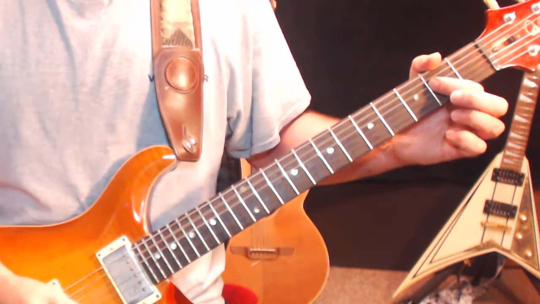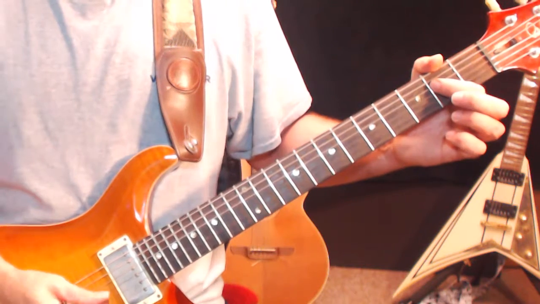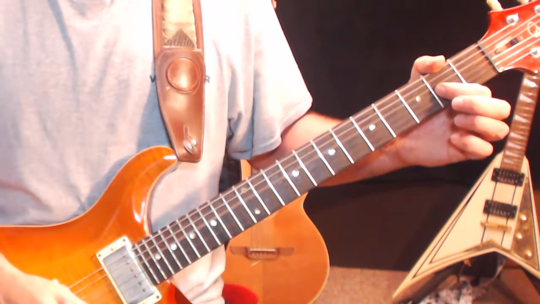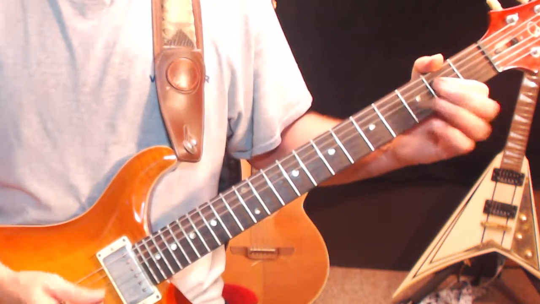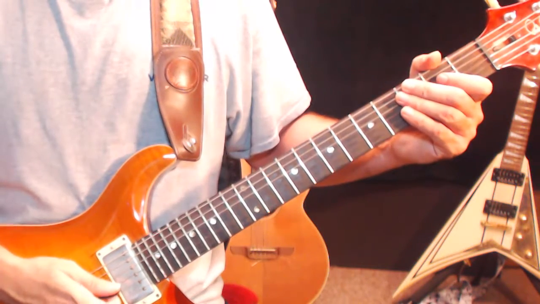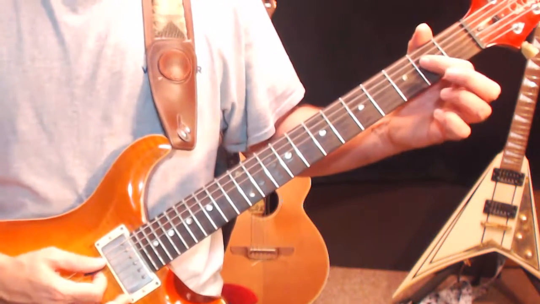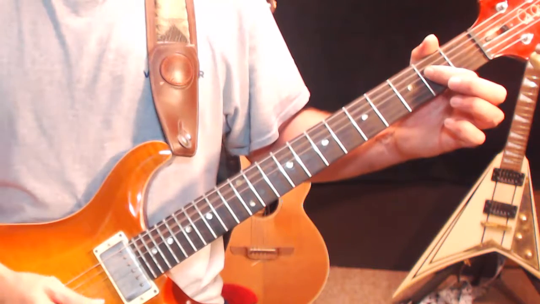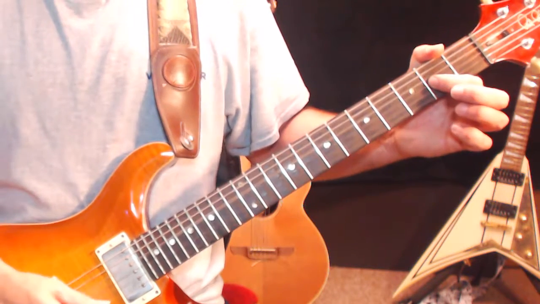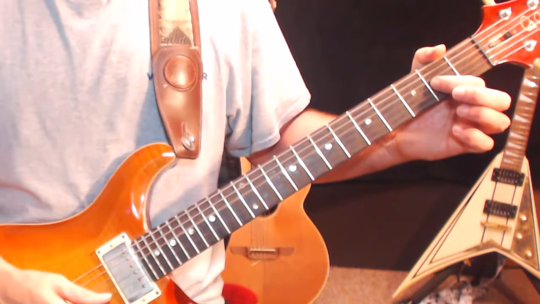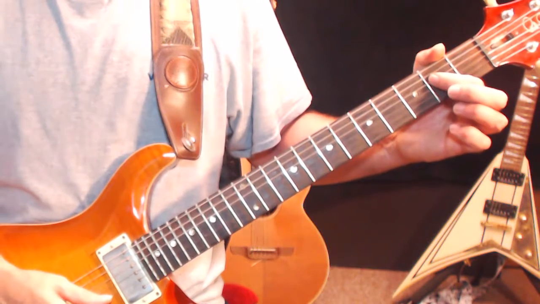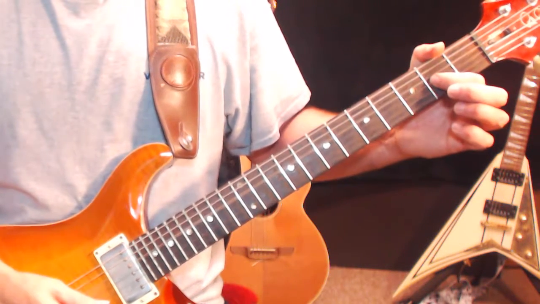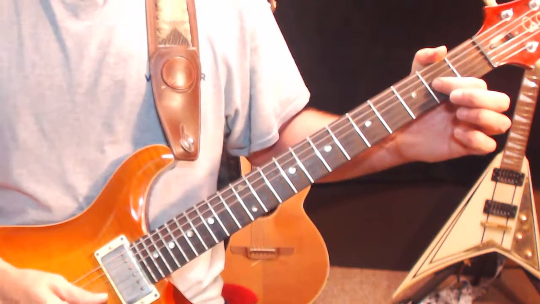You don't want to go 2, 3, 4, 2, 3, 4 and pause, because then you're kind of inserting a rest in there. So you want to go straight to it. 2, 3, 4. 2, 3, 4 again.